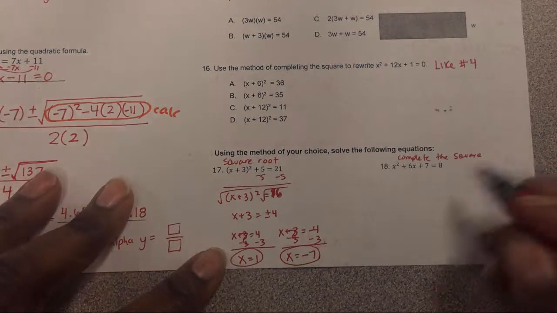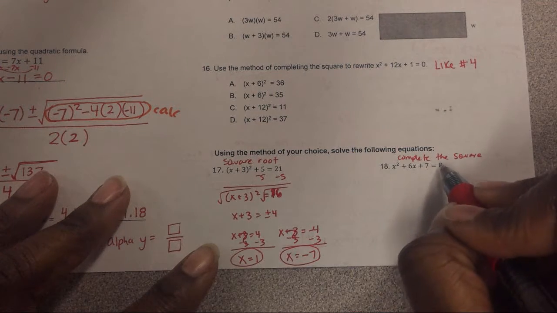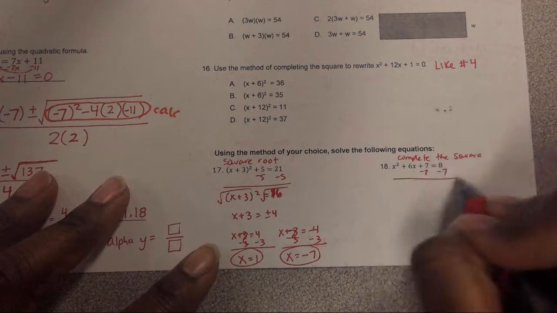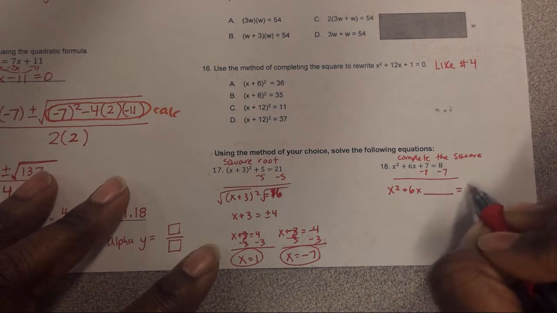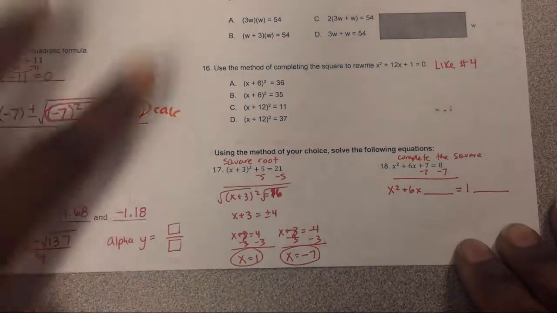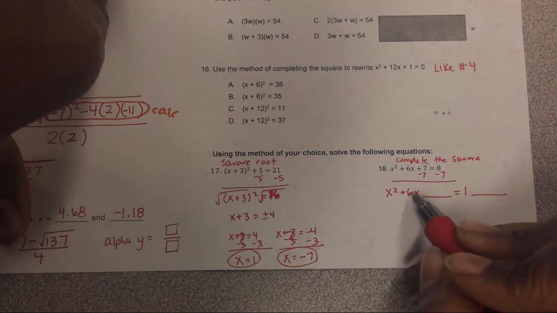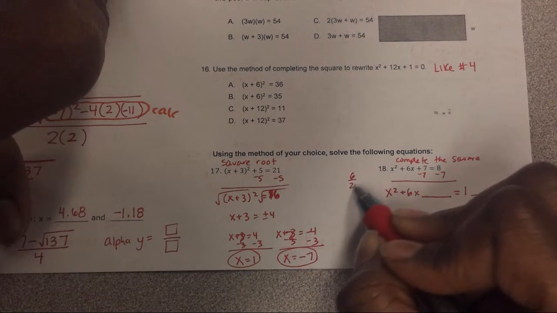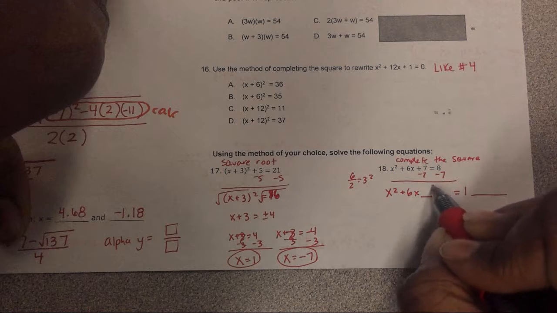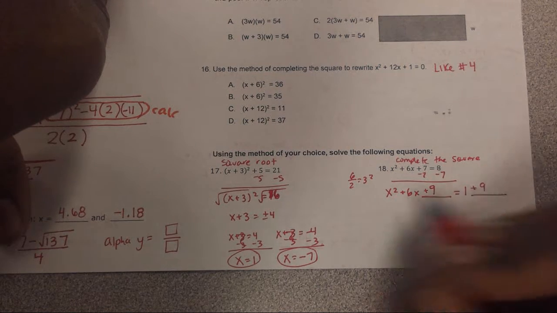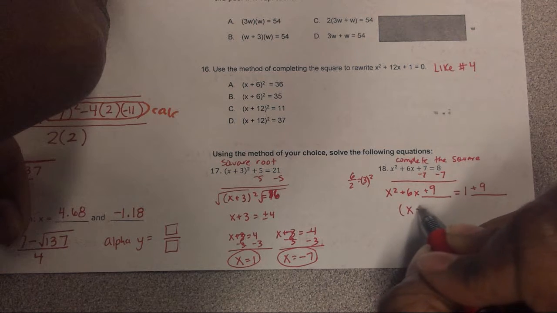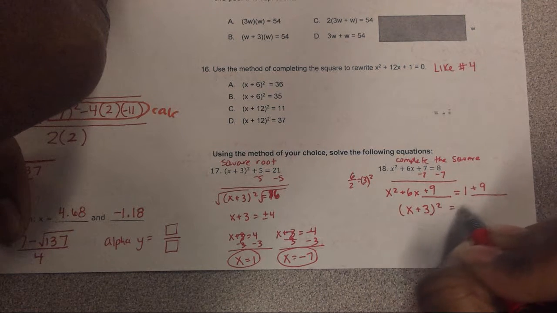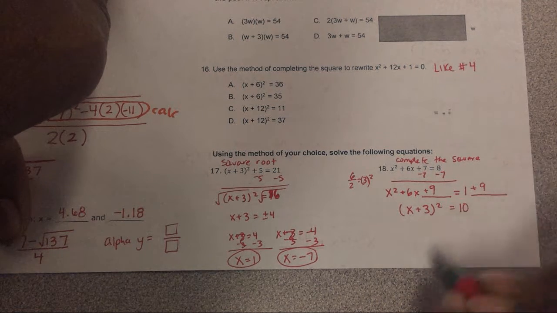So this one over here, if I want to complete the square, I want to move that over first so I can make room to make that perfect square trinomial. Then that becomes a 1. So if I take my 6 divided by 2, that equals 3, and squared, that is a 9. I'm going to add 9 to both sides. Put that in parentheses. So that's x plus 3 squared equals, add that up, that will give me a 10.